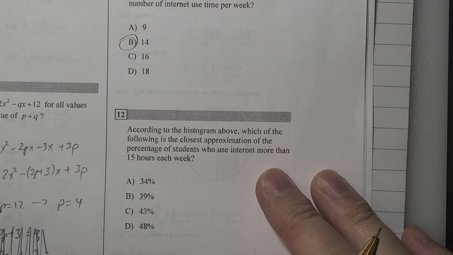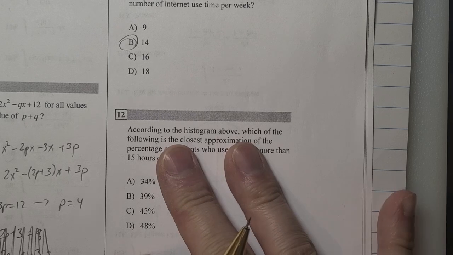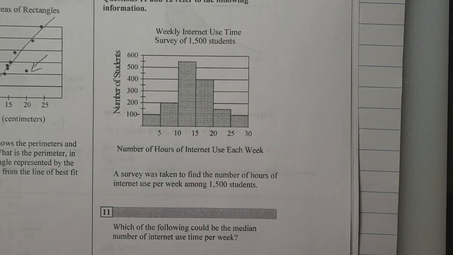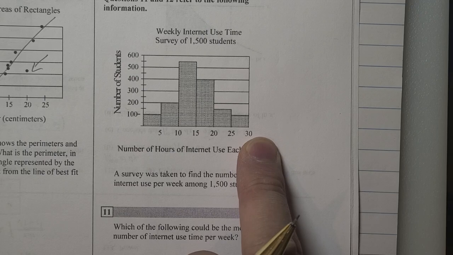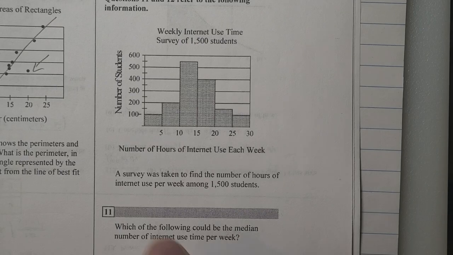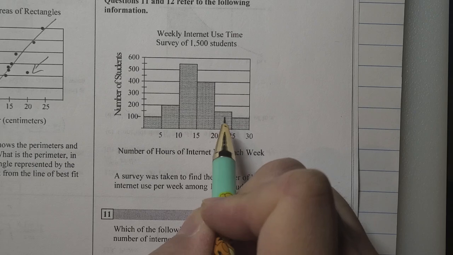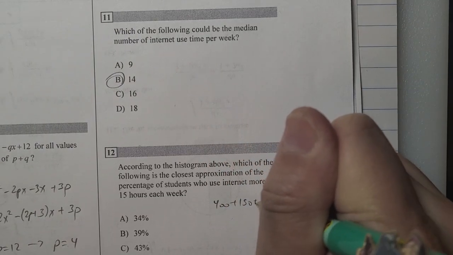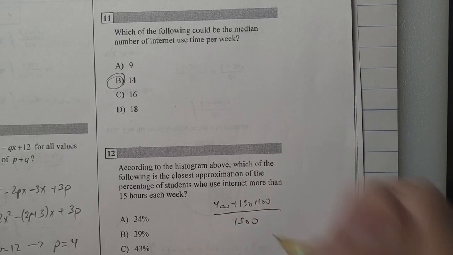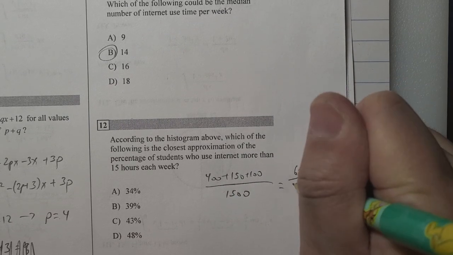According to the histogram above, which of the following is the closest approximation of the percentage of students who use internet more than 15 hours each week? Let's go back here. More than 15 hours each week, that's this over here. So we want the percentage of it. They tell us that there's 1,500 total. So let's just add these bars up. 400 plus 150 plus 100 over the total, which they give us, is 1,500. So this is 650 over 1,500.